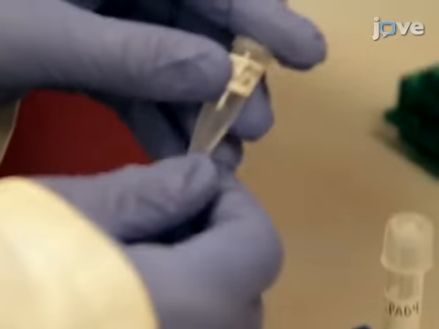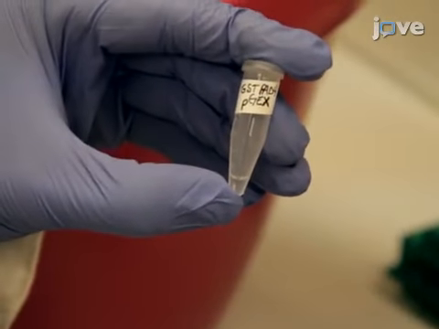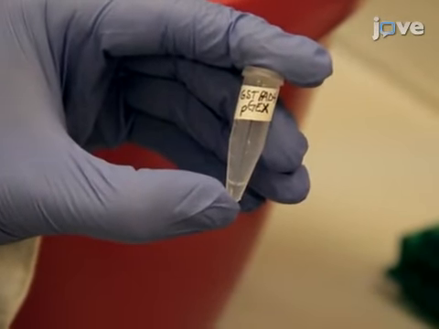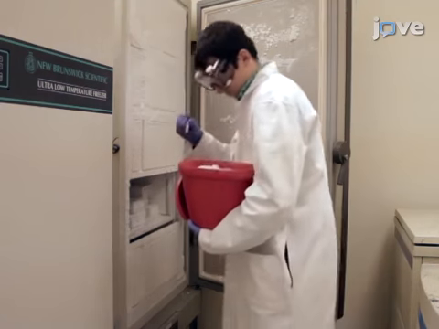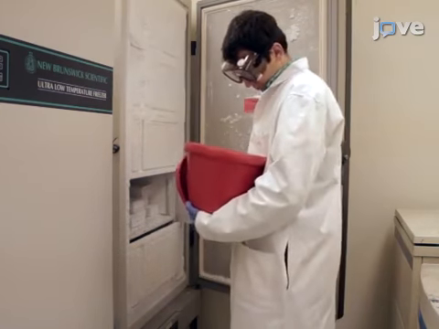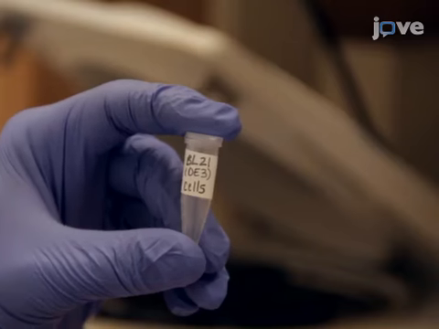To work with PAD4, first transform PGX plasmid containing PAD4 GST fusion into chemically competent E. coli cells for PAD4 protein expression. Thaw the cells on ice.